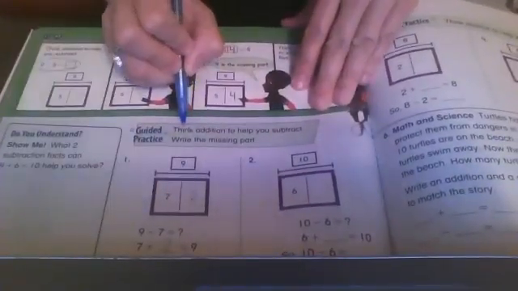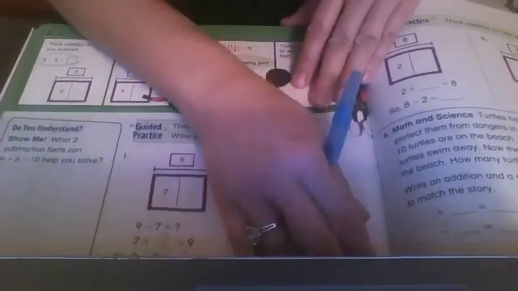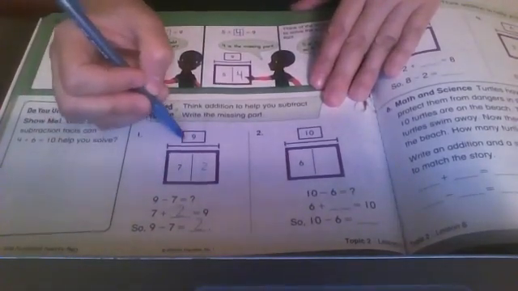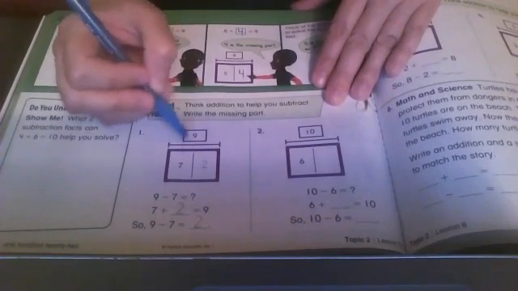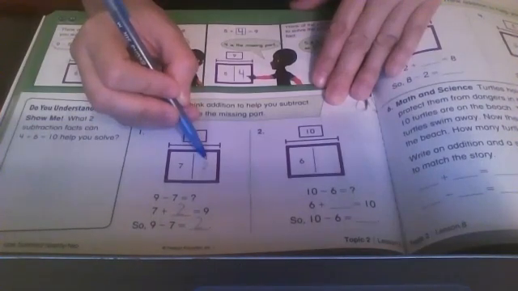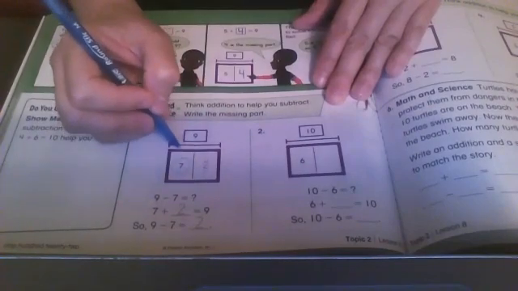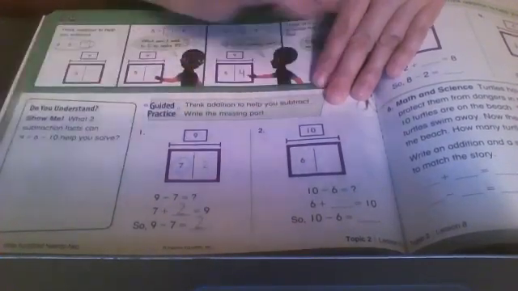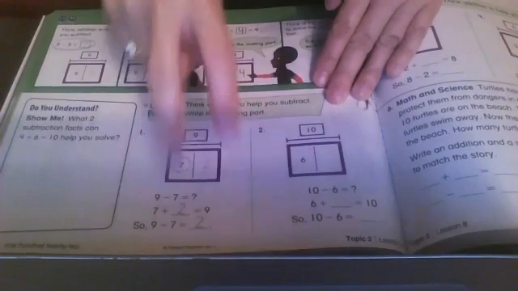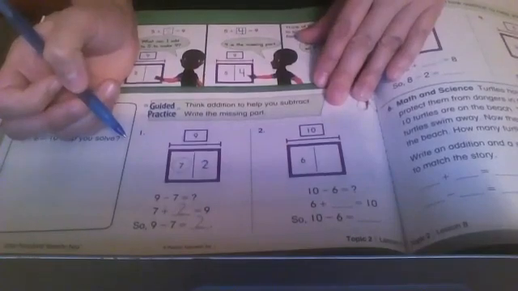And the directions ask us to think addition to help you subtract. Write the missing part. All right, here we go. So number 1, my parts to whole is 9 for my whole, and my part 1 is 7. So I have to figure out how many more I need to add to complete part 2. I'm going to put 7 in my head, and I'm going to count on until I get to 9, and then I'm going to stop. Sounds like this: 7, 8, 9. Okay, I can see I needed 2 more, so I'm going to put 2 in part 2.